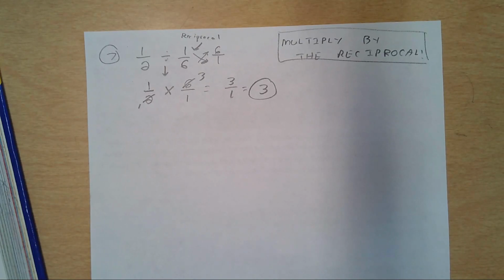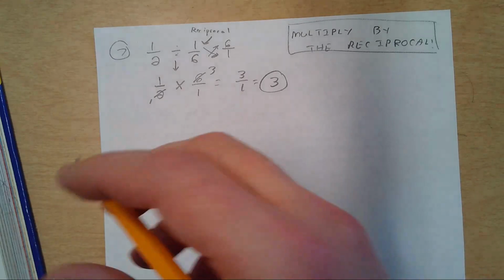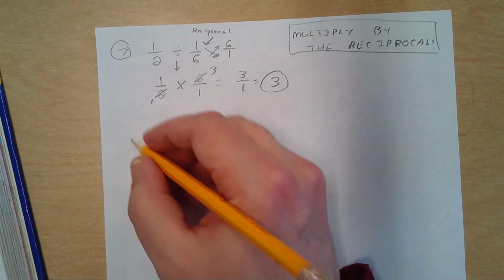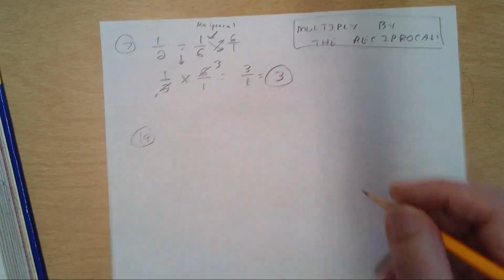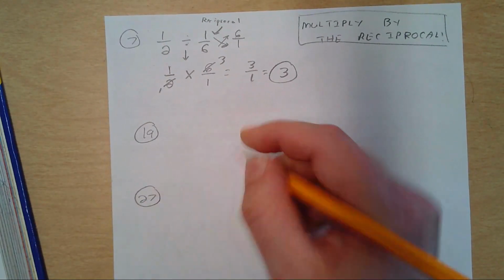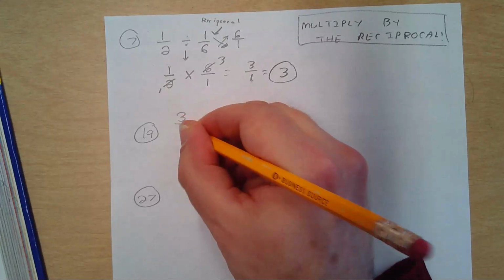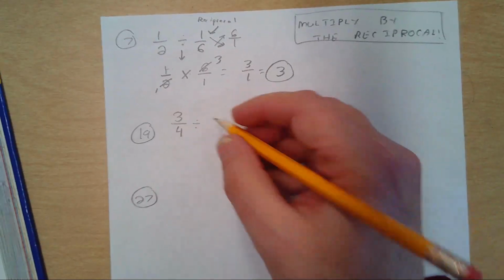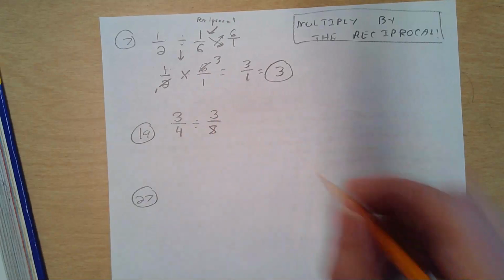I'll do 2 more. I'll try number 19 and 27. But you try them too. I'll walk through them. Doesn't take long to do them.